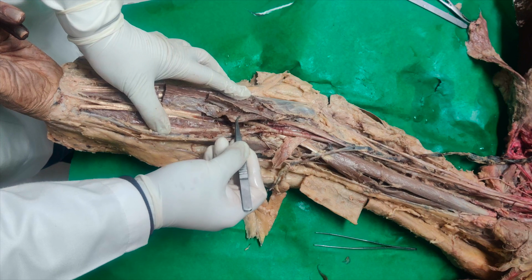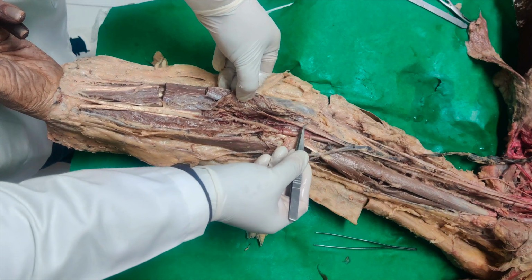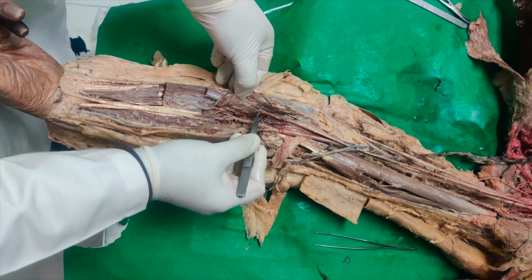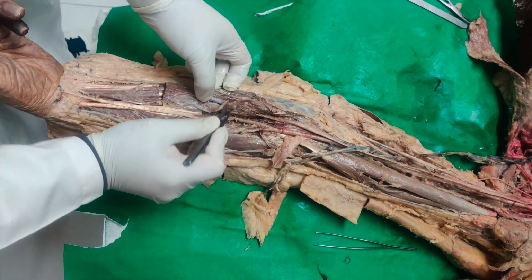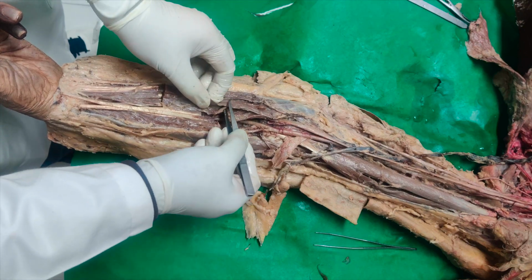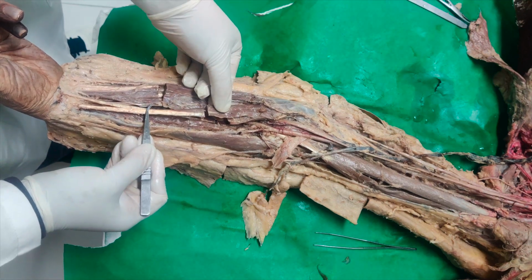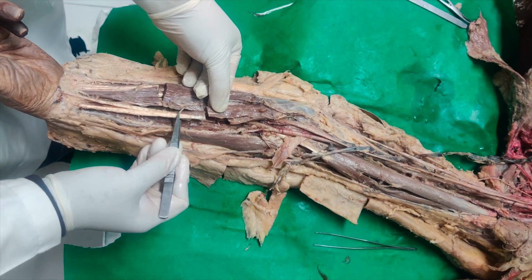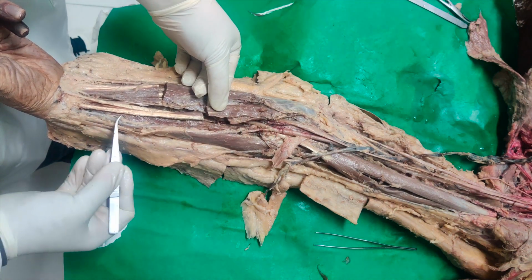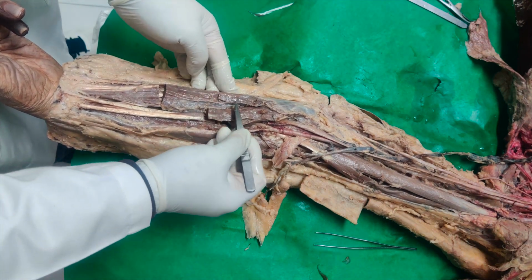This is pronator teres. You can identify it by pulling it laterally, and you can see the median nerve piercing this muscle. You can see here. The next muscle that we have is the flexor carpi radialis. This is the tendon of flexor carpi radialis, having the common flexor origin and running downwards towards the radial side. Identify it.